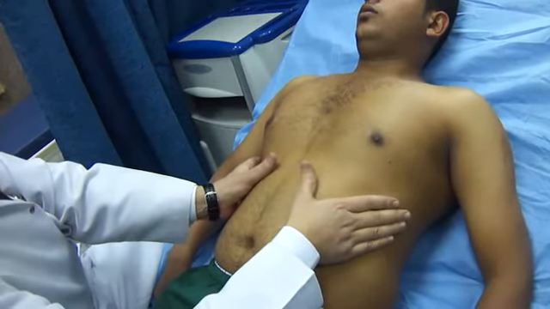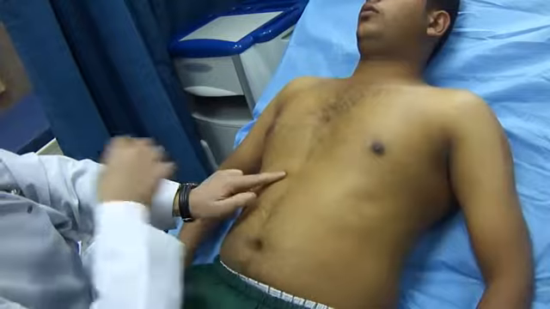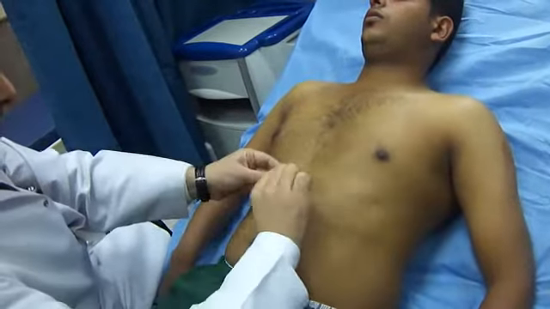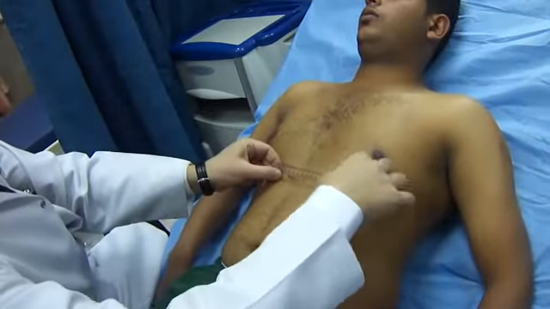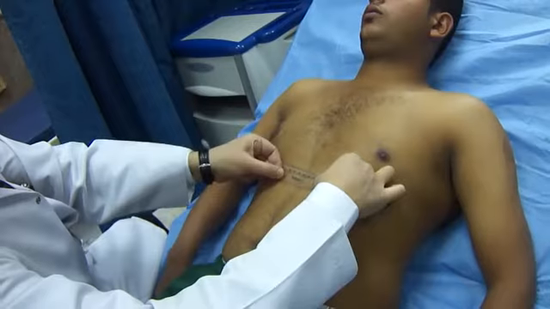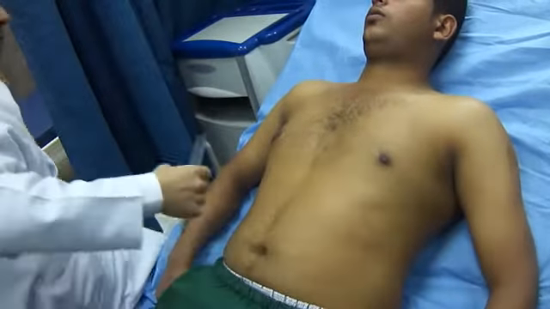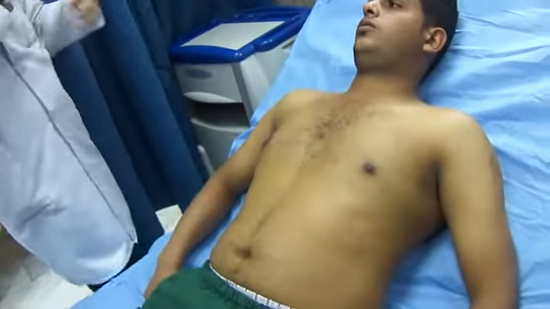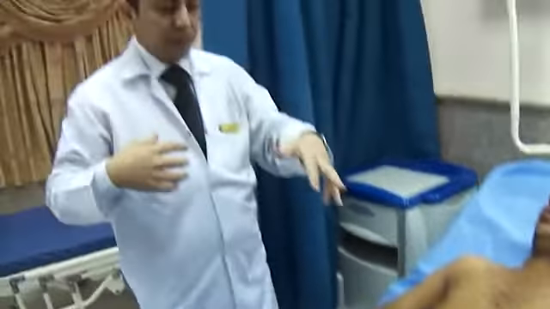So then we can measure this area from here to here. It is also about 7 to 8 cm, which is normal. This is about the chest expansion. One should also look at the expansion, whether there is unilateral or bilateral decrease in the chest expansion. All these issues are about the palpation of the chest.